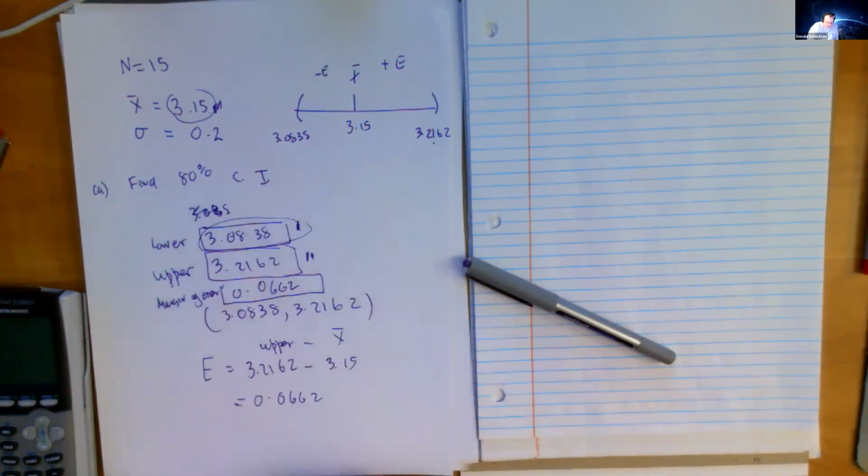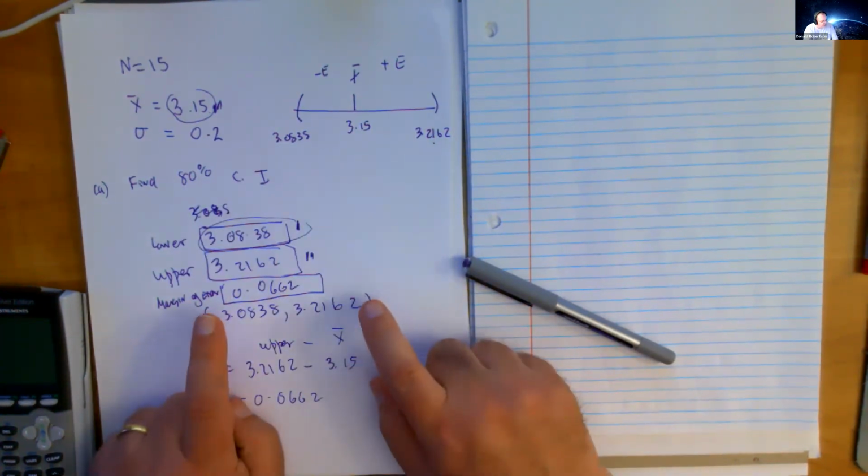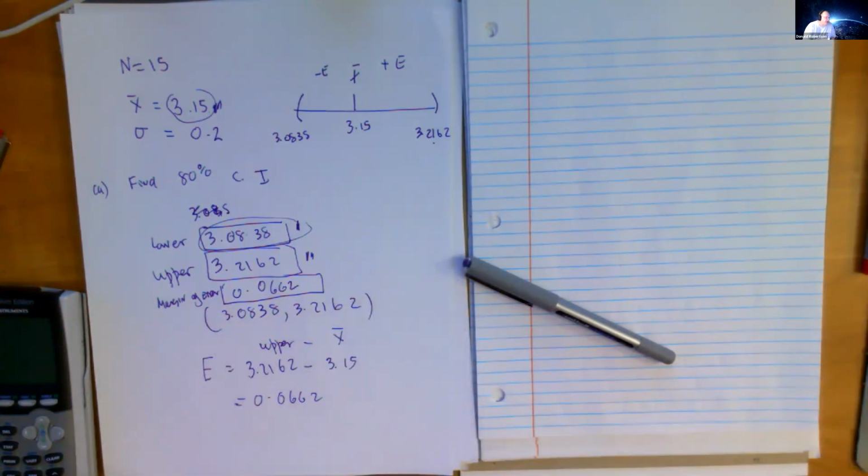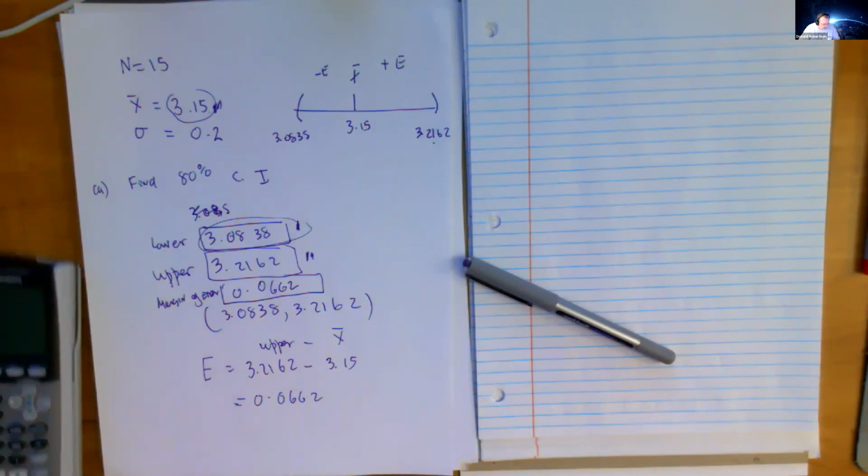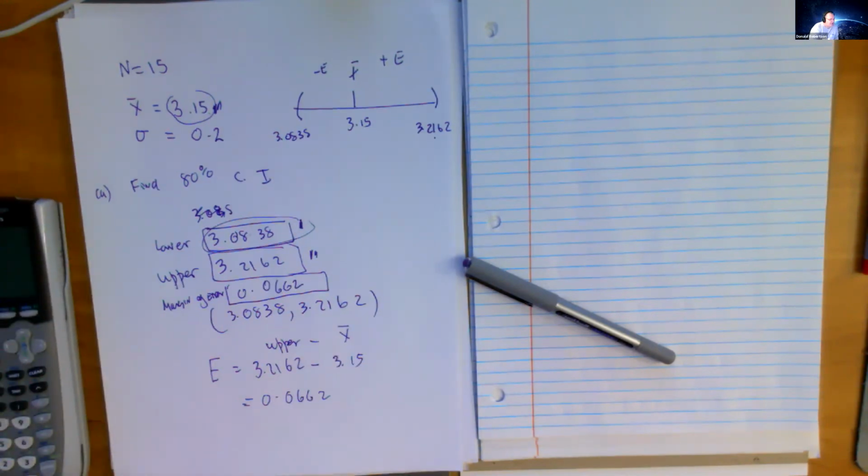An 80% confidence interval just means I'm 80% confident that somewhere inside this interval, I've got the answer. So you might think I'm being a little bit like a lawyer, but that's how we do these things. Are we cool?